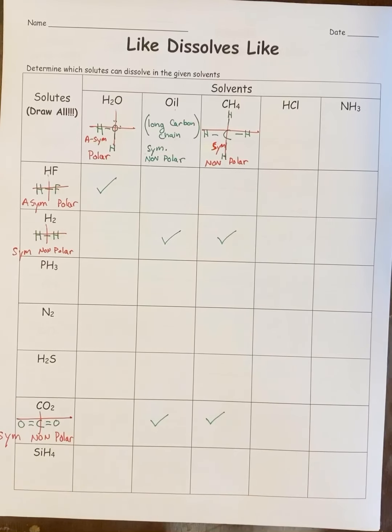So there's really only going to be 2 patterns of dissolving. The polar things are all going to dissolve and they're all going to be checked off together, or the nonpolar things are going to dissolve and they're all going to be checked off together, and there's going to be no mixing between the 2 in terms of which ones get checked off.